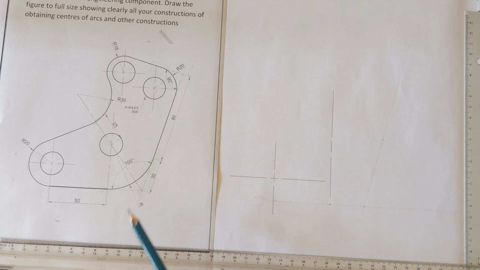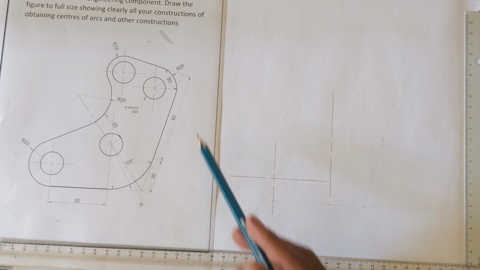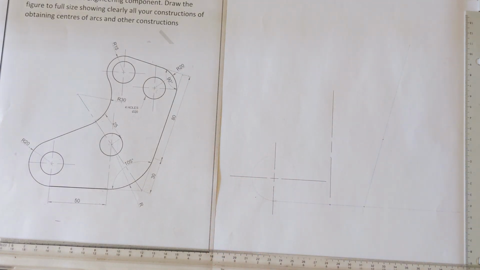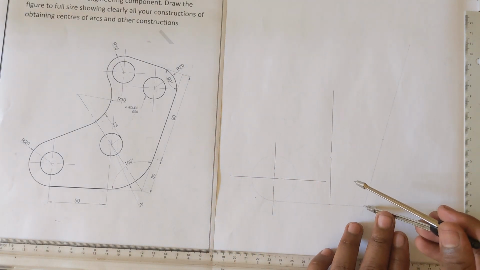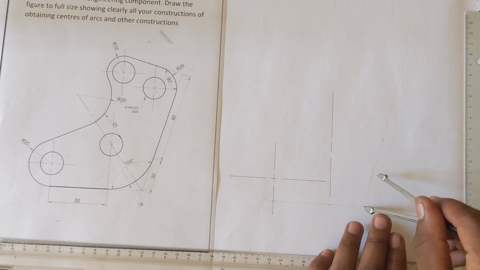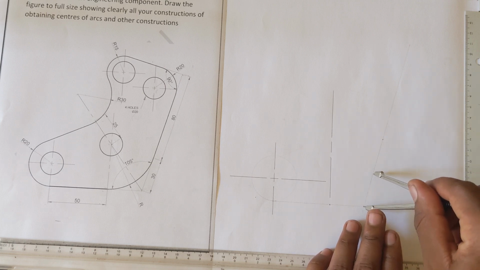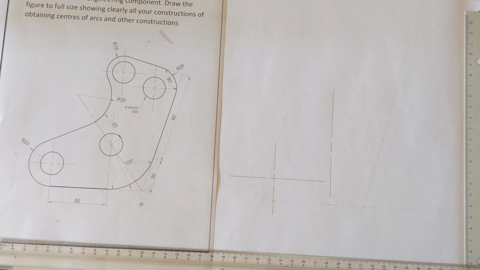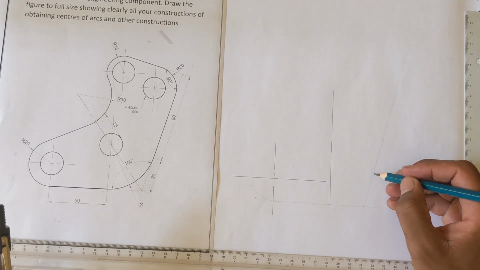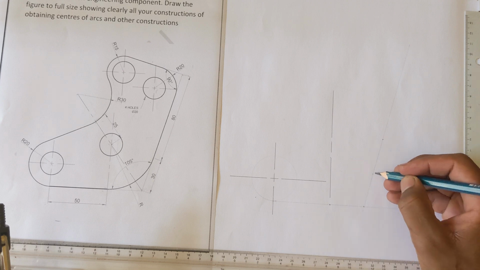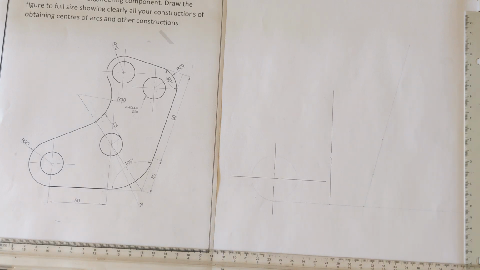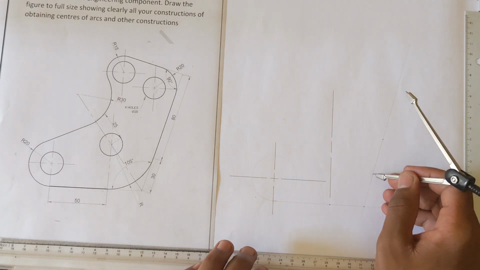And then along this line we measure 30 and then 80 there to come up with this point. So 30, which is just the distance from this point to that point. So we have our 30 there. Okay, 30, and then from 30 we have 80. Again, measure 80, so 80 millimeters.